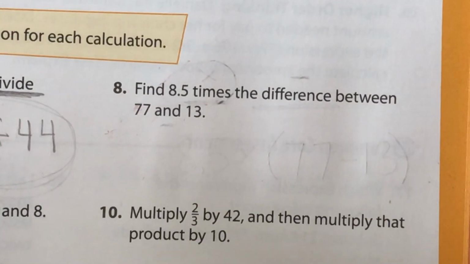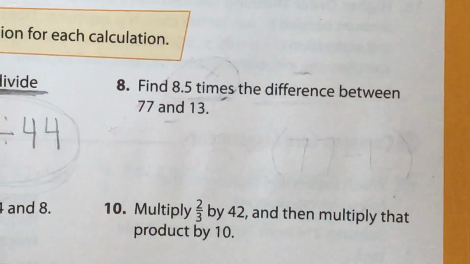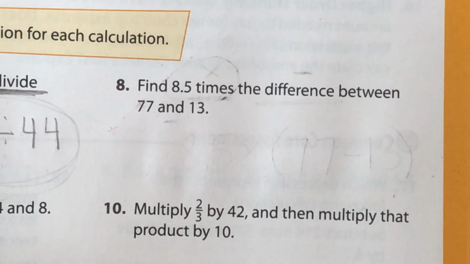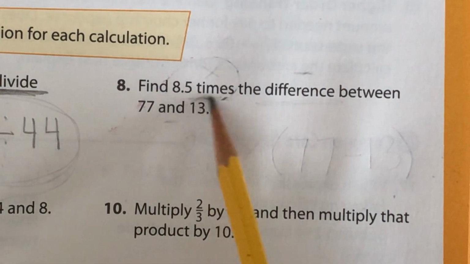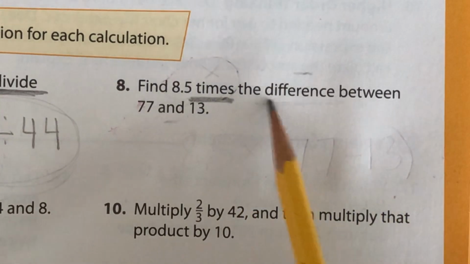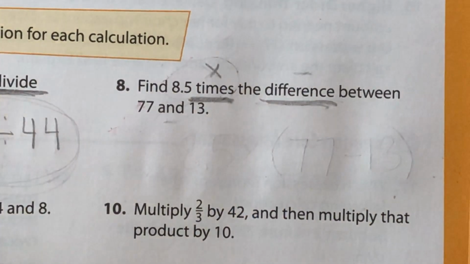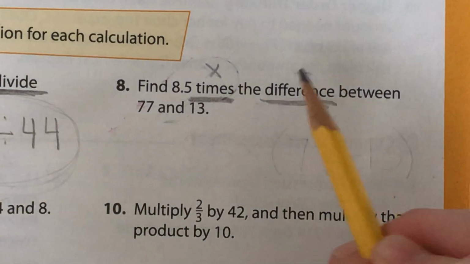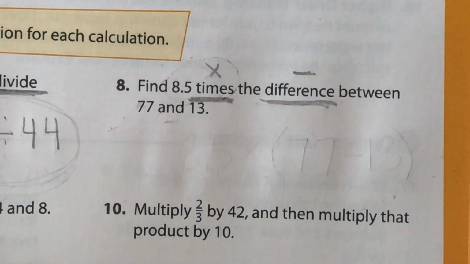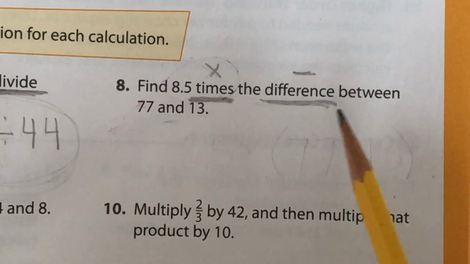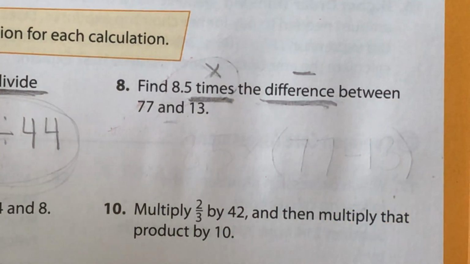Okay, it says find 8.5 times the difference between 77 and 13. So I see the word times and I see the word difference. I know times means multiplication and I know difference means subtraction. So we need to figure out, what are we multiplying? What are we subtracting? What do you think?